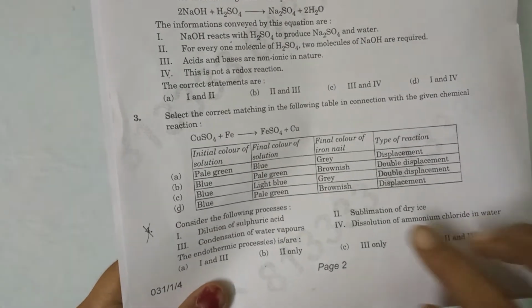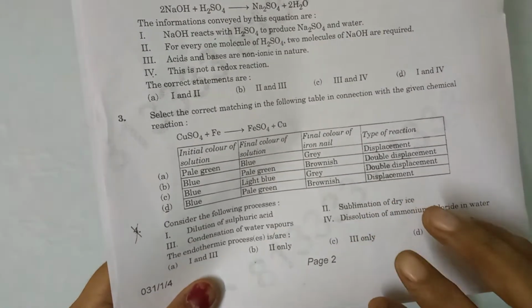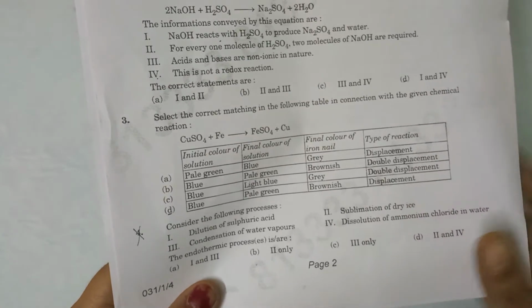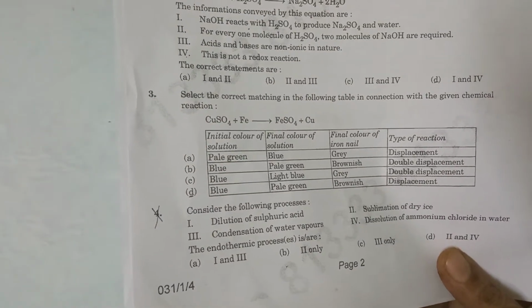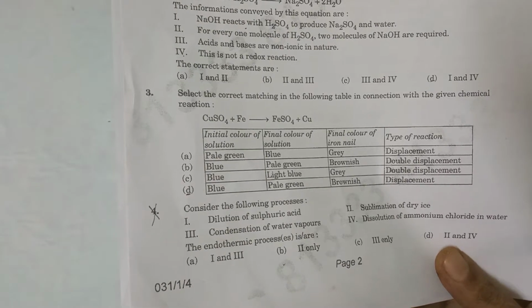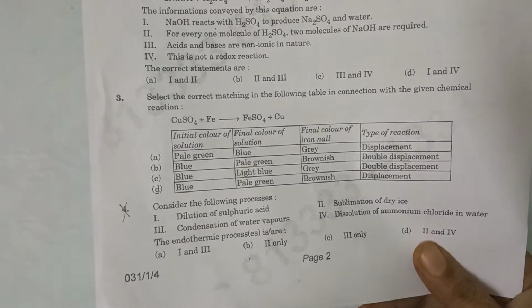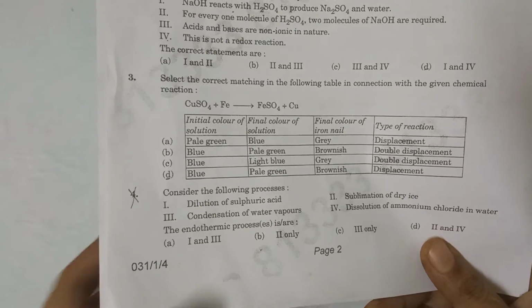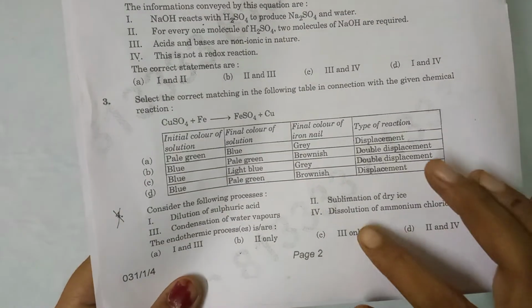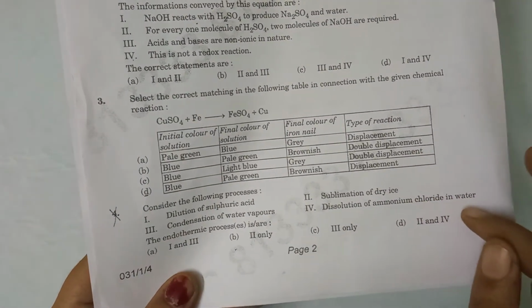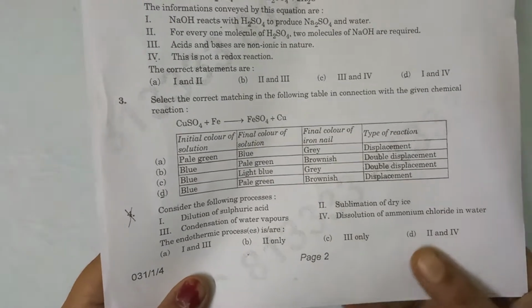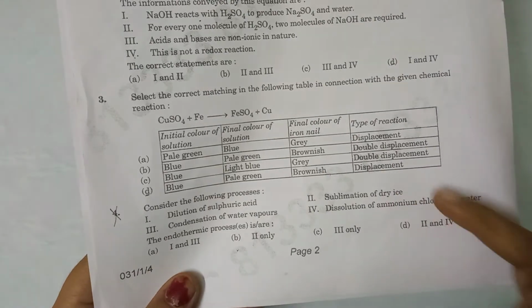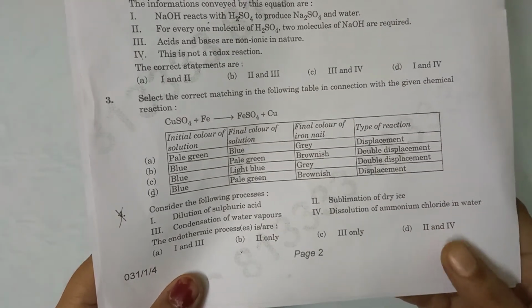We know in sublimation the solid state directly changes into the gas state, so for this we need a lot of energy. And even in the fourth process, ammonium chloride reacting with water needs energy. So the second and fourth are the right answer. So D is the correct solution.